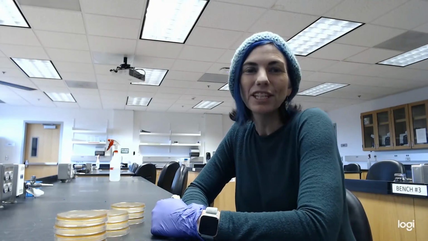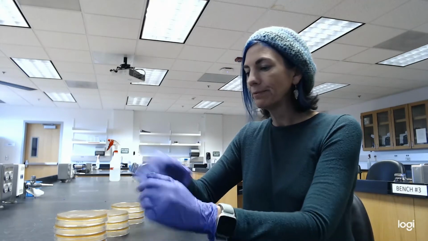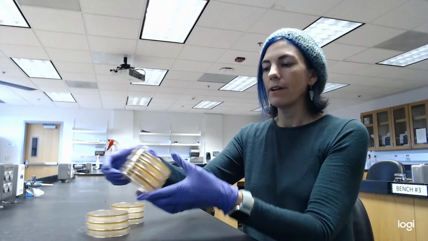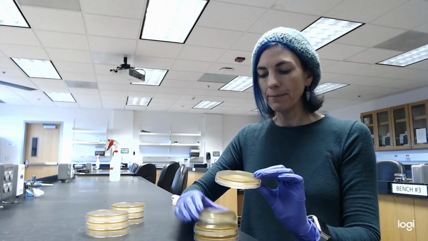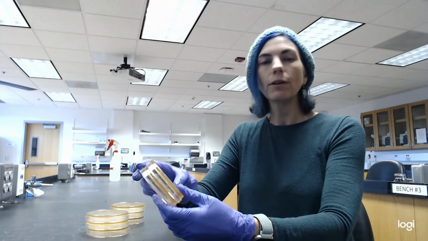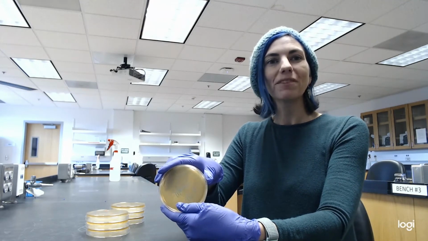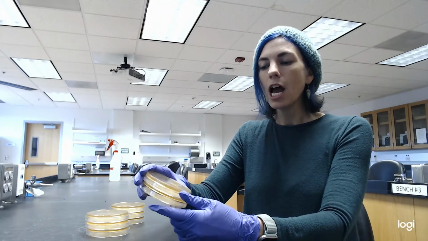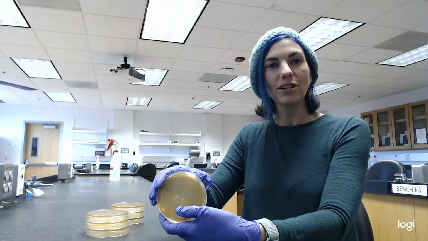Hey, so it's the next day, and we are looking at the results of our pour plates. And so I have unstacked the pour plates, and I've started to take a look at them. And so what I'm going to do now is I'm going to actually just take photos of the pour plates, and I will go ahead and embed them into this video.